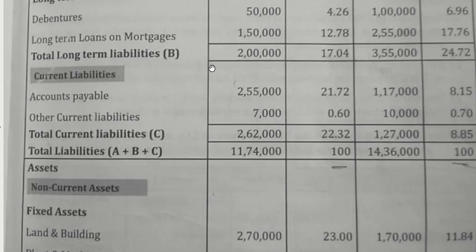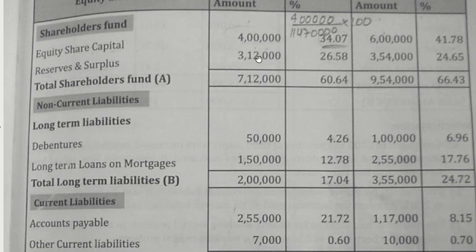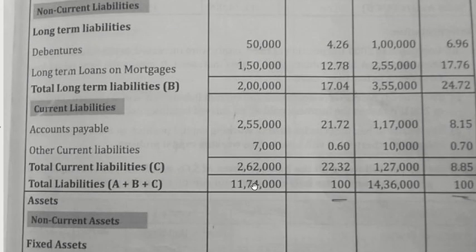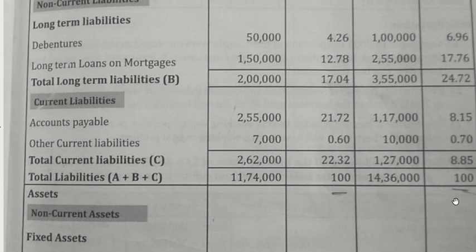And there's one important thing that you need to see: your total of liabilities should match up with your total of the balance sheet. Whatever you have done here should match up with your total of the balance sheet. Why? Because you're taking every item that is provided in the balance sheet. So your total liabilities will always be equal to 100%.